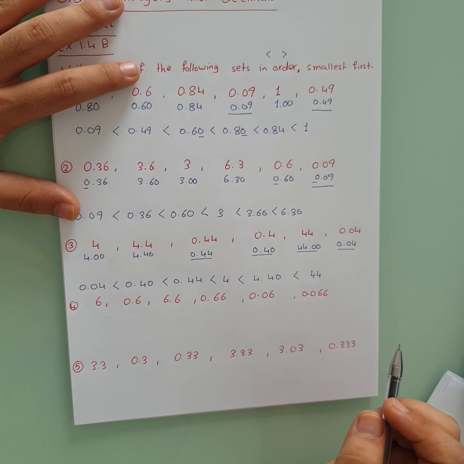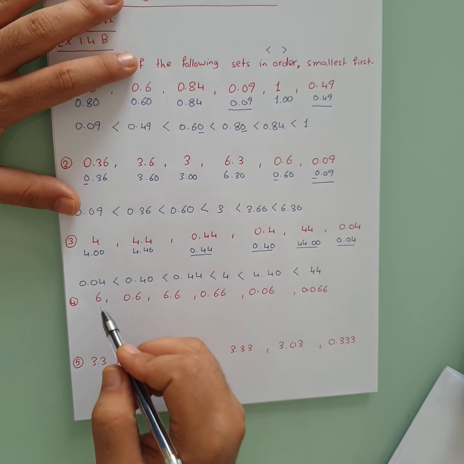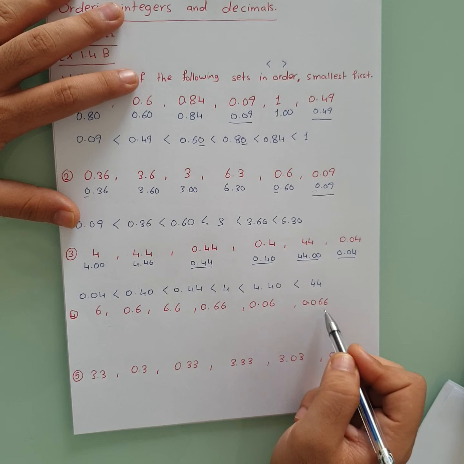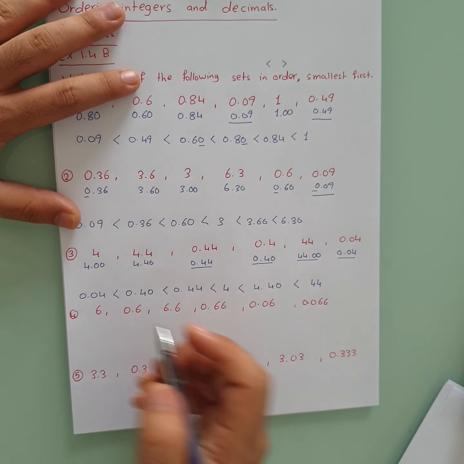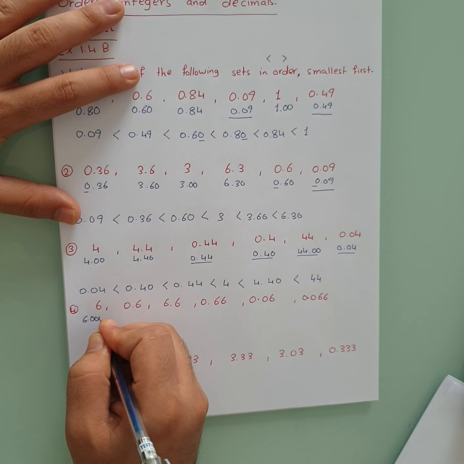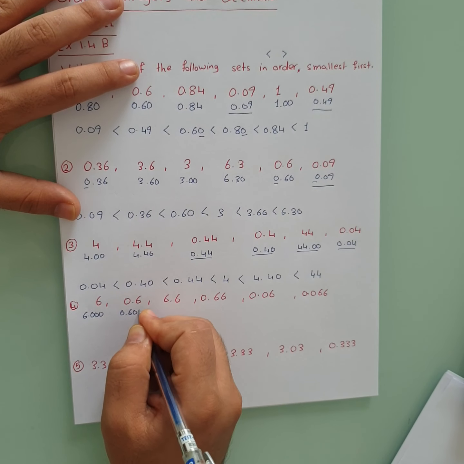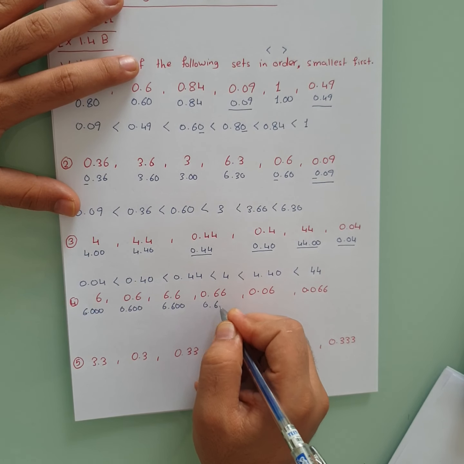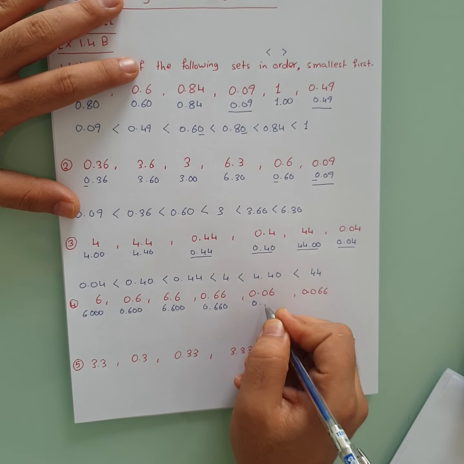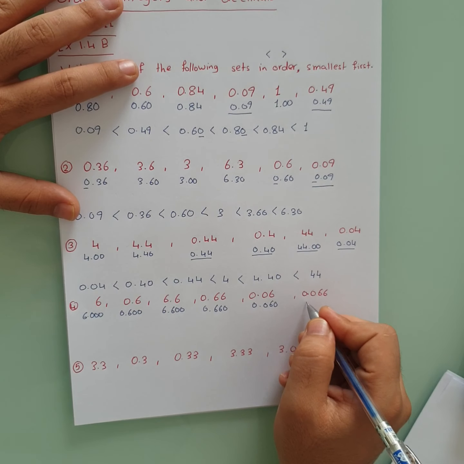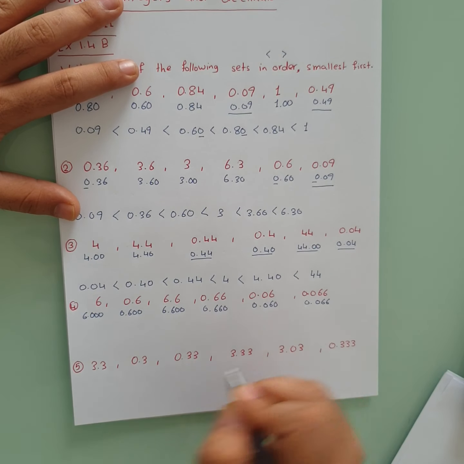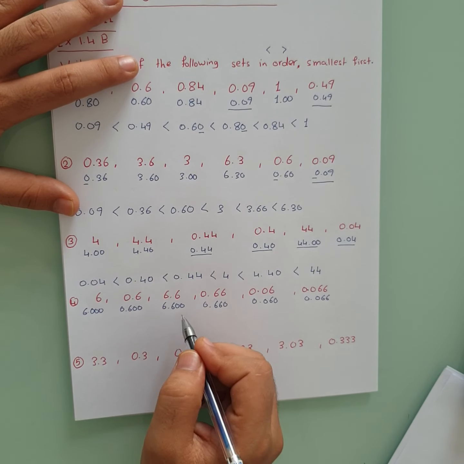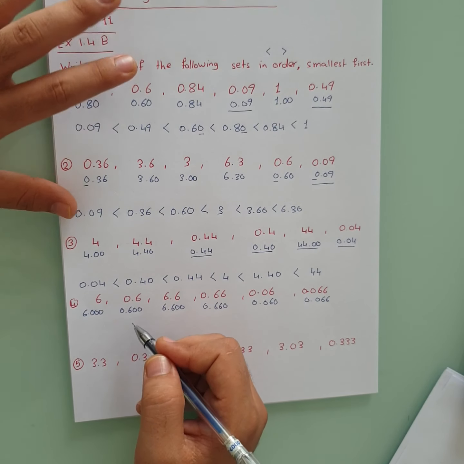Let's check what is the highest decimal places we have over here. This is none, 1, 1, 2, 2, 3. Okay, all of them should have what? 3 decimal places. So this is actually 6.000. This is 0.600. This is 6.600. This is 0.660. This is 0.060. And this is 0.066. Okay, let's forget about the numbers which have 6 at the beginning because they should be at the last. Let's start with the zeros.